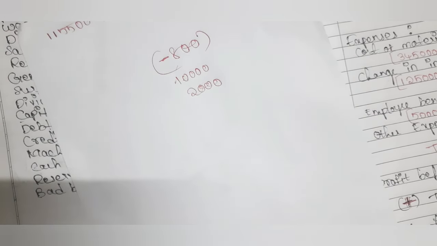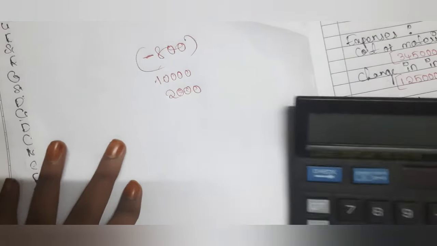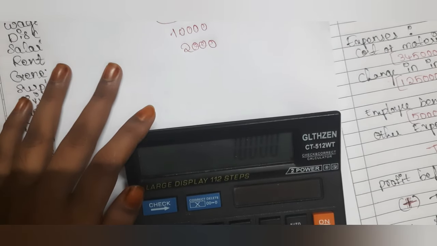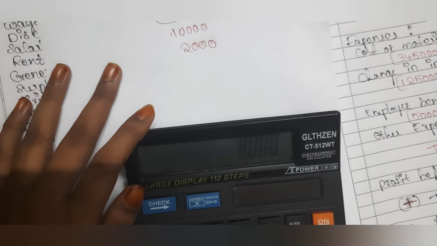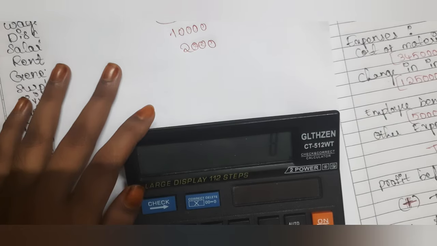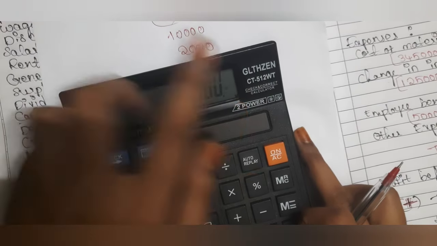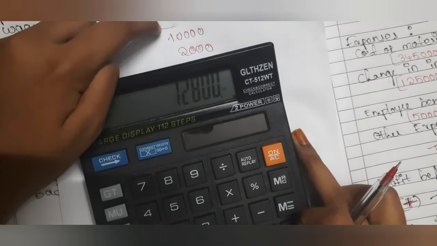Now what you need to do, you need to add all these. How much is it? It is 12,800, but it is in negative.